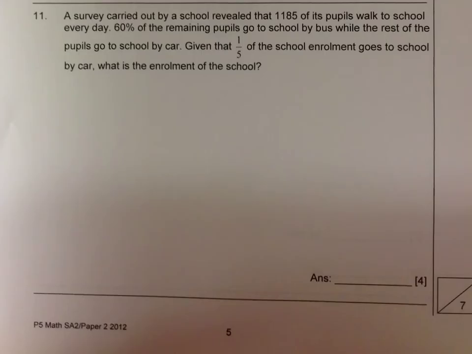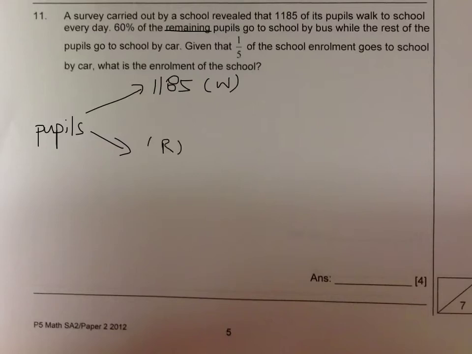Okay, we move on now to question 11. A survey carried out by a school revealed that 115 of its pupils walk to school every day. 60% of the remaining. Okay, when you see the word remaining, we can actually use the branch method. Alright, so we have pupils, 1185 of them. Okay, they walk to school, which means we have a remainder here, unknown.